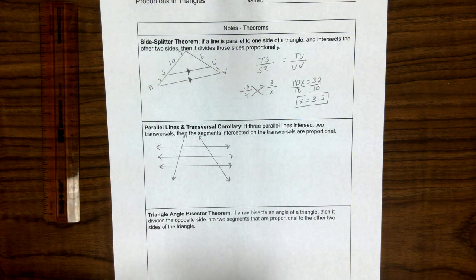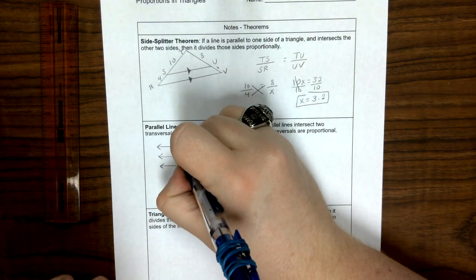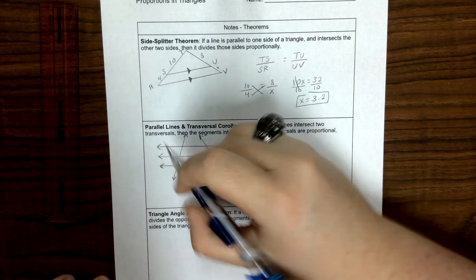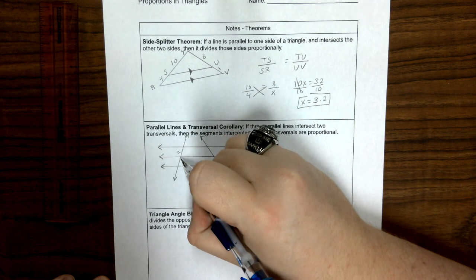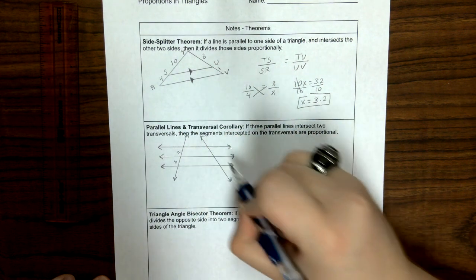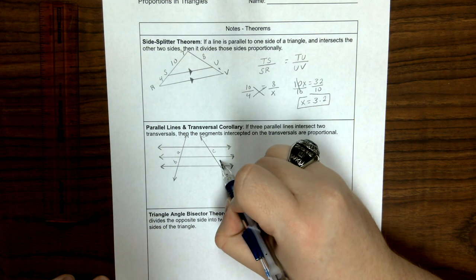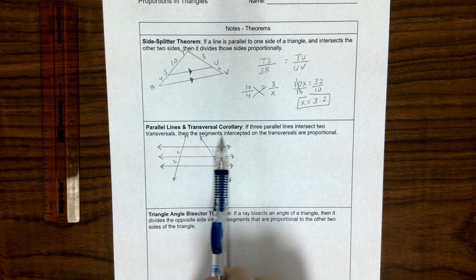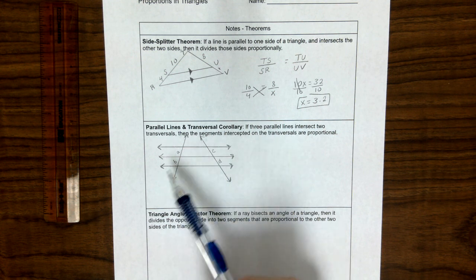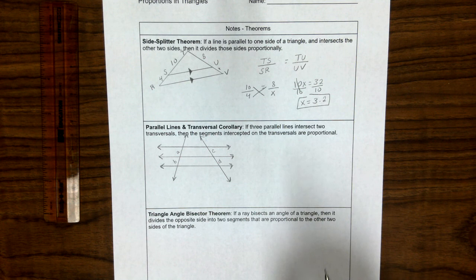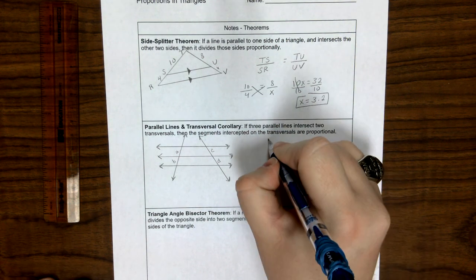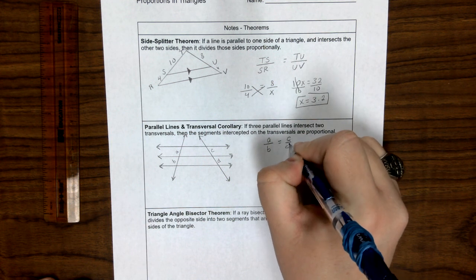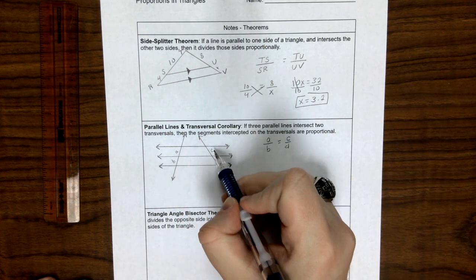That sounds kind of weird, but all that means is, like this little segment right here, sorry, my hand's covering up. This little segment right here, let's call it A, and this one below it, we'll call it B, and then we'll have a C and a D. So this section of the theorem says the segments intercepted on the transversals, that means these little pieces that we've called A, B, C, D, are proportional. And so you set it up as A over B equals C over D. Top over bottom, top over bottom.